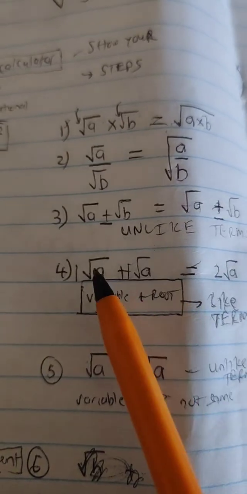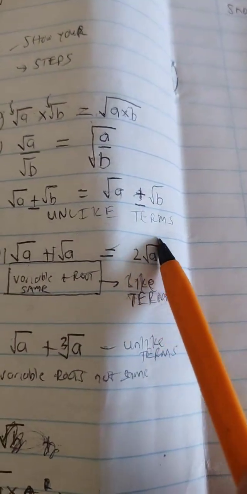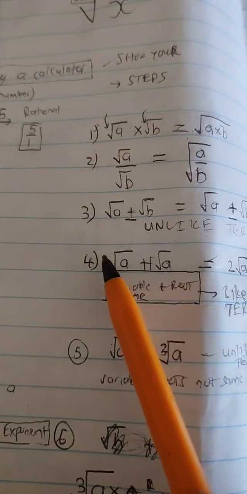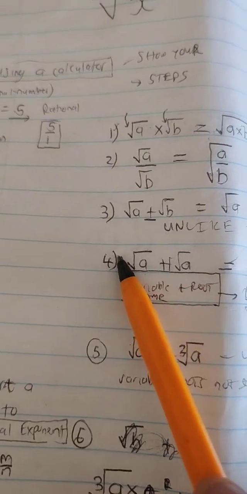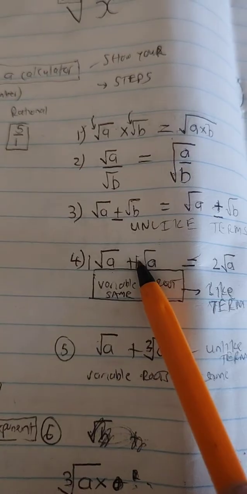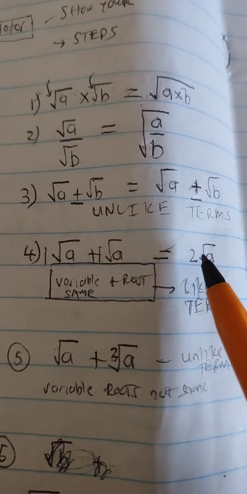So we keep what is the same, the root with its variable, so root A would be kept. Then we add or subtract the numbers outside the root. There's a 1 here and a 1 there, 1 plus 1 is 2.